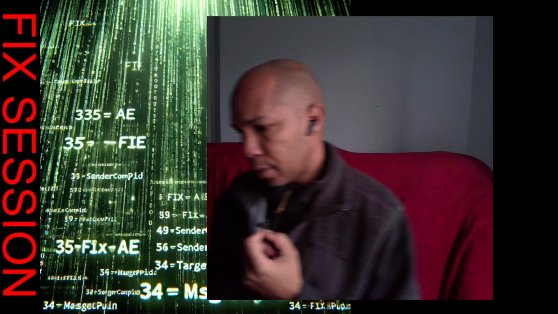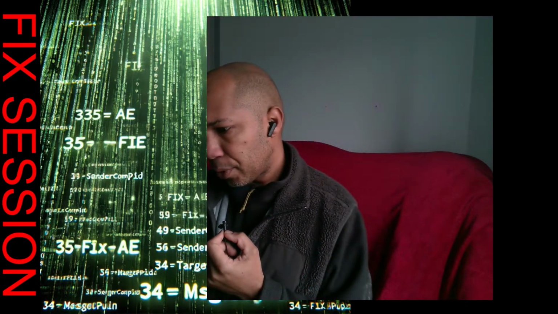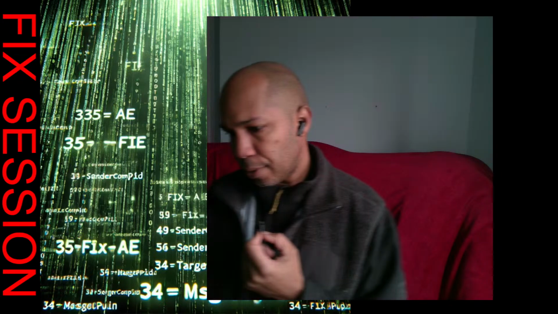So heartbeat interval. The next thing is we did sequence numbers. We did heartbeat interval. I think we might have covered all of the basics. I don't know if I forgot anything. Network layer, application layer, FIX session management, sequence numbers. We did password, authentication.